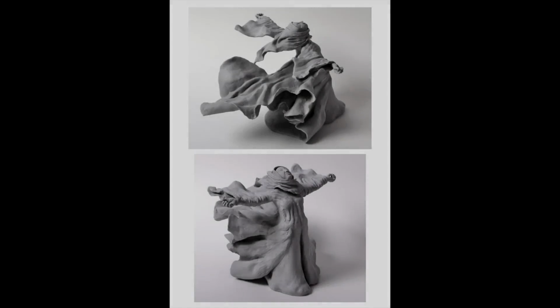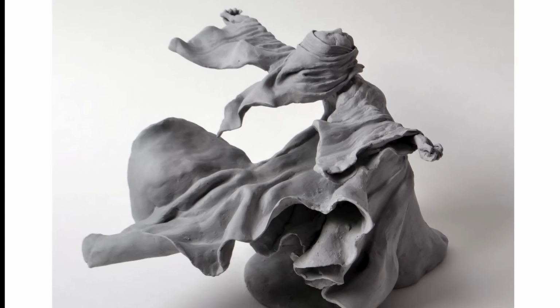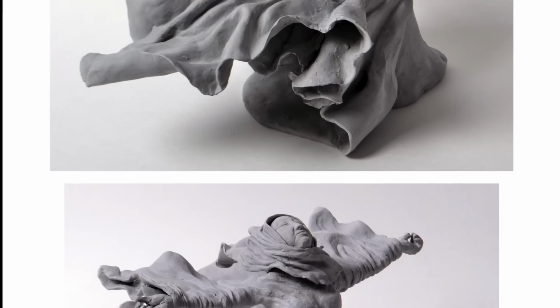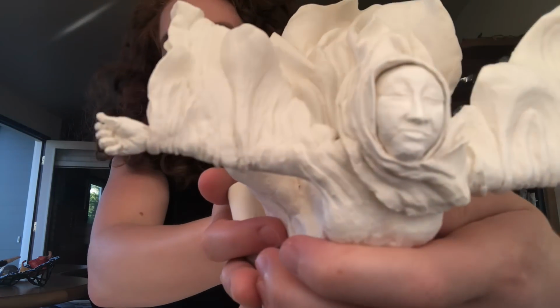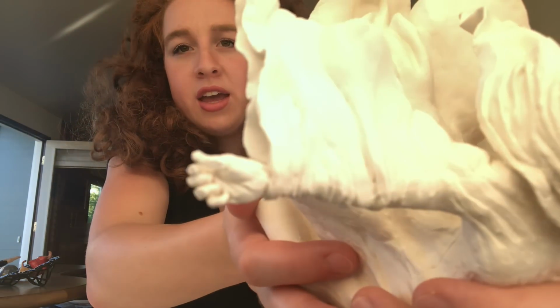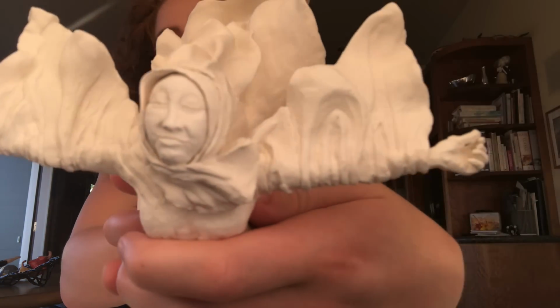So this is my third piece. It's called Free. Similar to my first piece, I liked how it looked better before it was fired versus after, but I have it here after it was fired. You can see the facial features, the hands, the fabric.